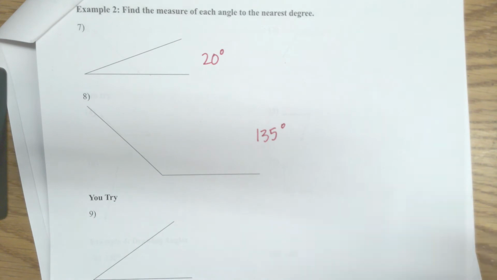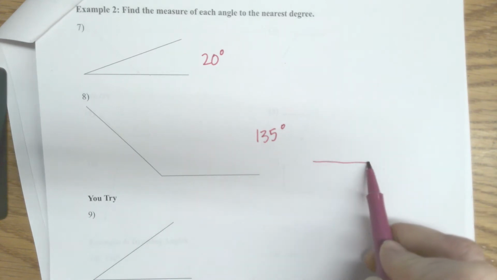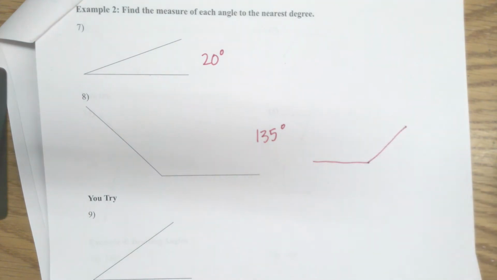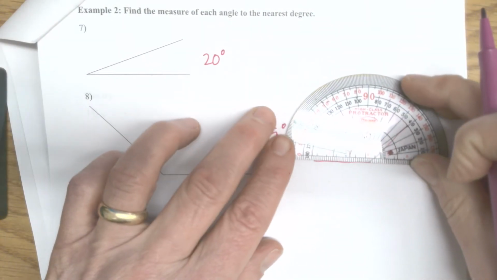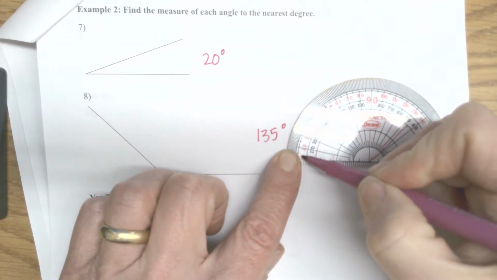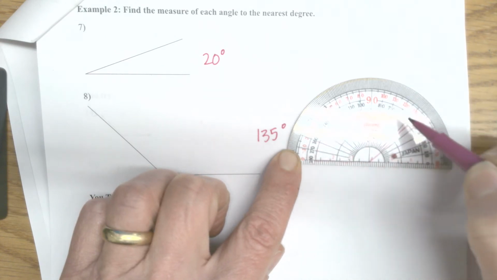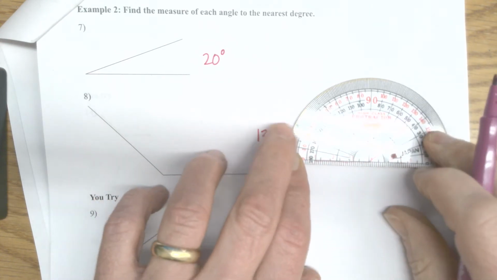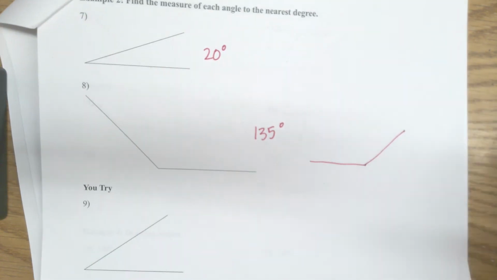Now, if, for instance, my angle was going this way, then when I put this on here, that bottom line is going to point to 0. Now I would use the red ones to approximate that angle. That's a little glary, but I think you get what I'm saying. If you have questions, just ask.